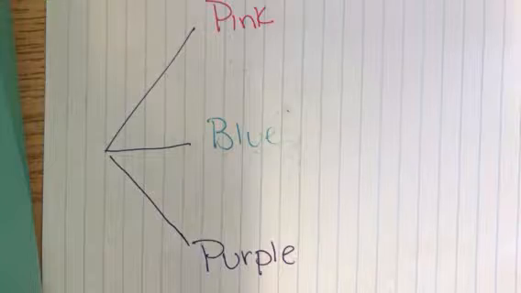So you're going to look at an example where you need to see if the table is correct or not based on some colored marbles.